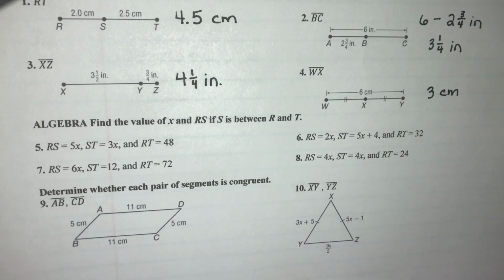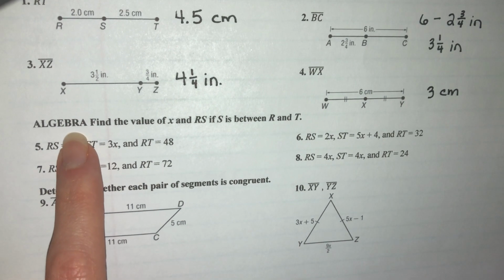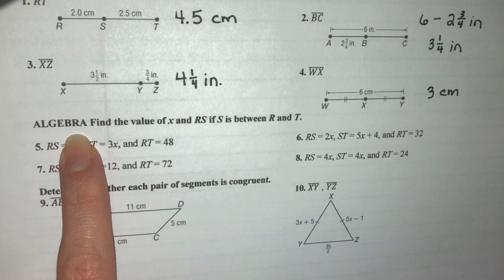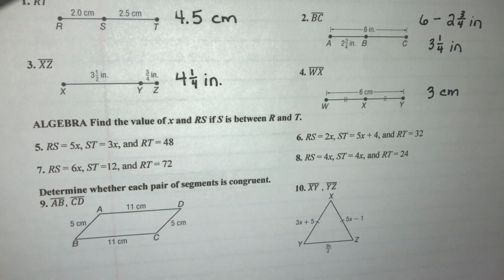Okay, the next set of problems are algebra problems. We use a lot of algebra problems in geometry class because after you take geometry, you take algebra 2. And in algebra 2, you're going to use skills both from algebra and from geometry. So we want to make sure that you're good at both of those before reaching algebra 2.